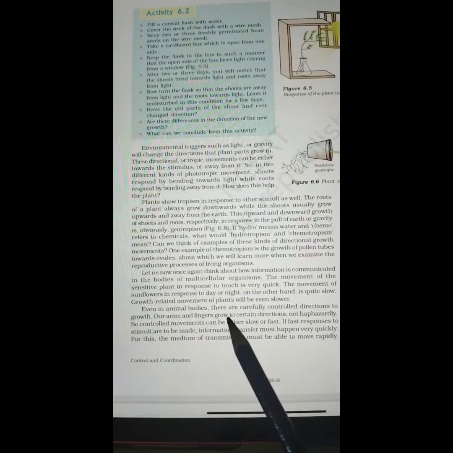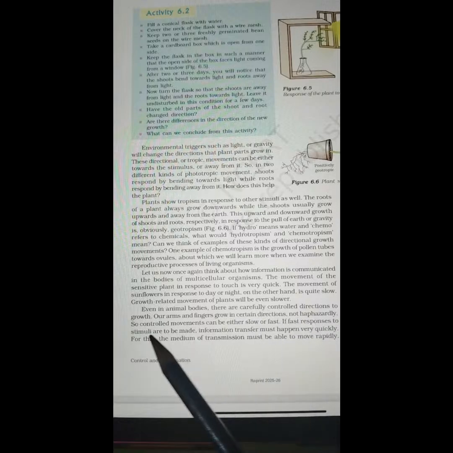Even in animal bodies, there are carefully controlled directions to growth. Our arms and fingers grow in certain directions, not haphazardly, so controlled movements can be either slow or fast. If fast responses to stimuli are to be made, information transfer must happen very quickly. For this, the medium of transmission must be able to move rapidly.